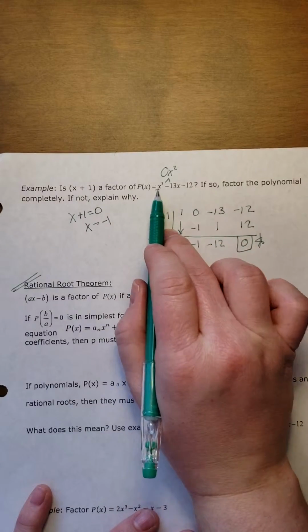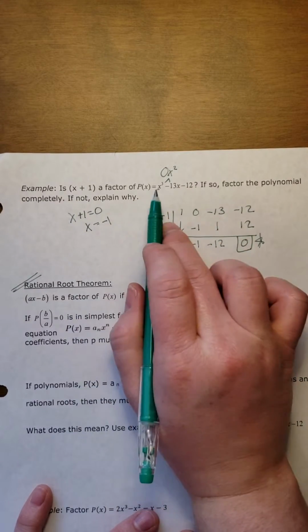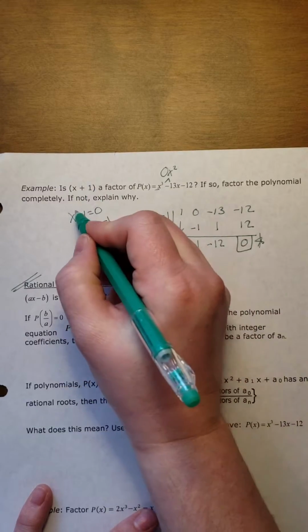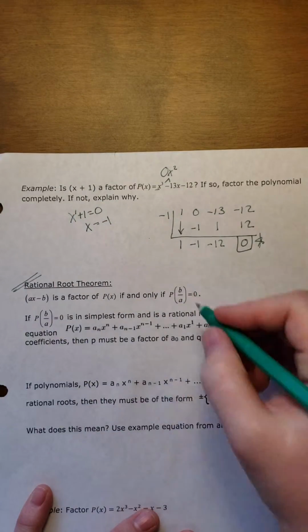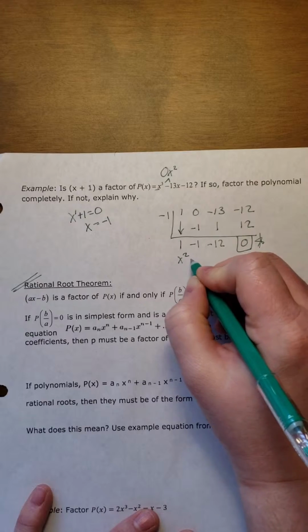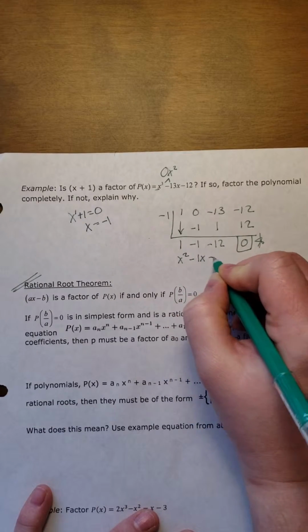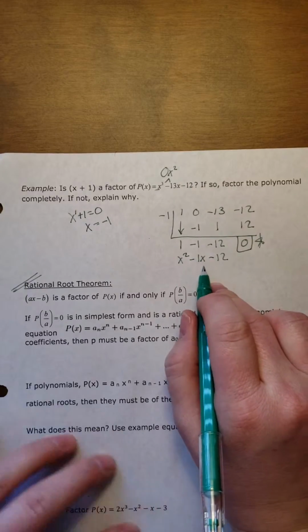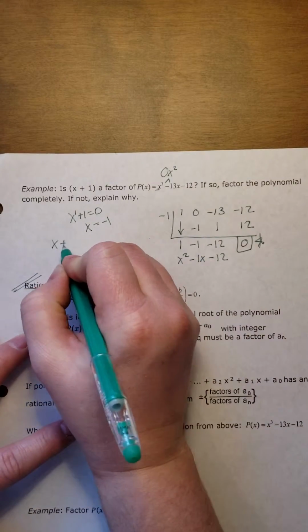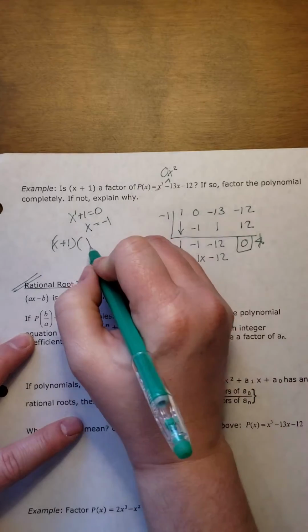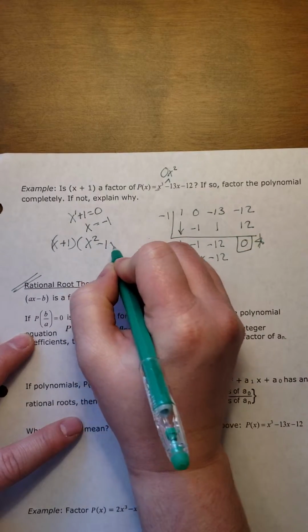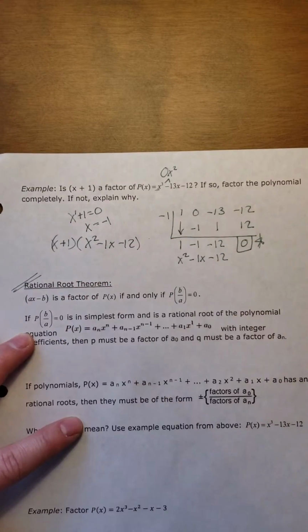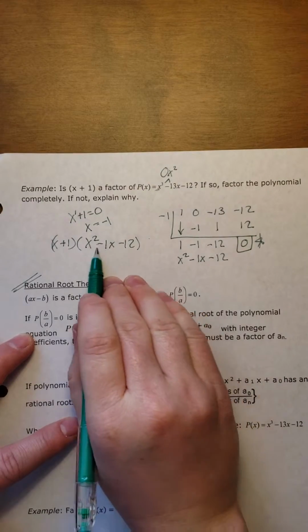When I divided a cubic by a linear, so that's x to the third divided by x to the first, you really subtract when you divide, so you're left with x squared minus x minus 12 as your trinomial left over. So we have x plus 1 times x squared minus 1x minus 12, and we need to factor this further if we can.